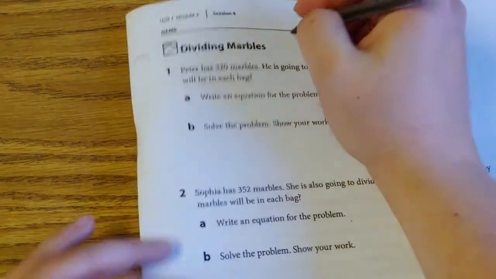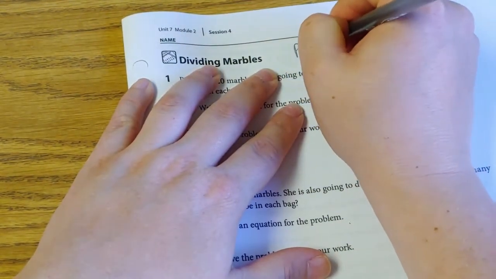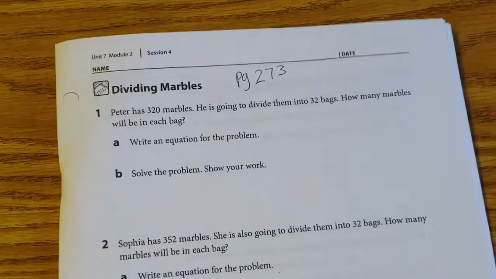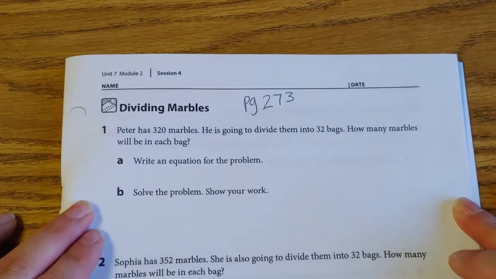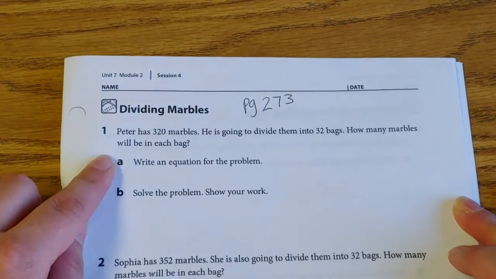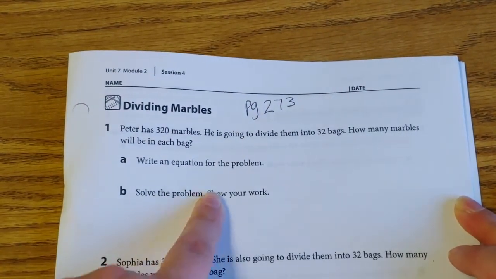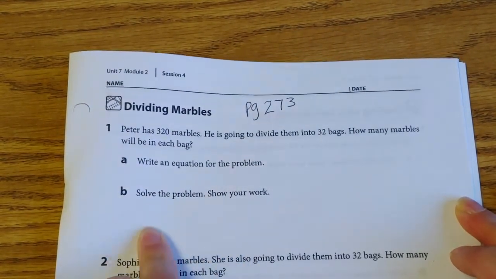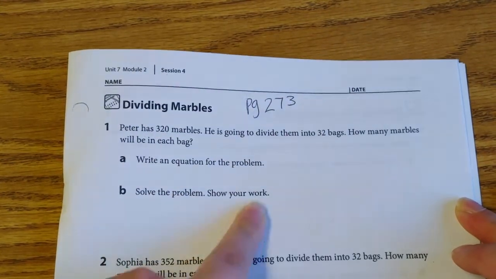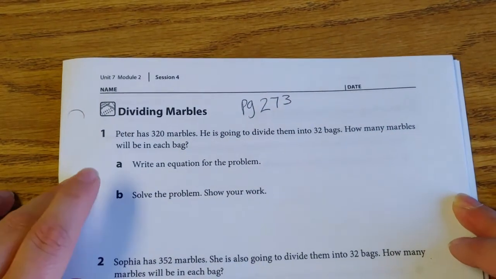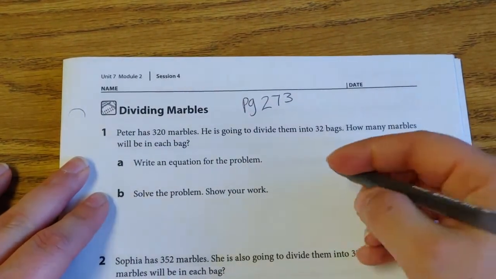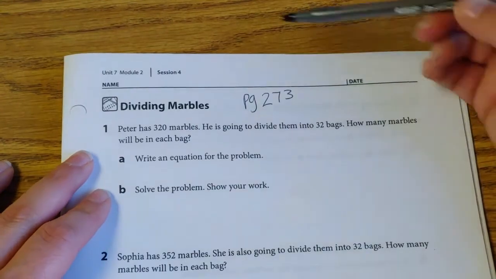Okay, let's shift gears over to the workbook. There's a couple of problems in there we're going to work on, so we're going to be on page 273 in your workbooks. Page 273. Okay, so we have a story problem. We need to write an equation, and then we're going to solve our work. We're going to use the ratio table, or at least that's what I'm going to model, so that we have really good practice using that and keeping that strategy. Or you could use the area model that we worked on yesterday.